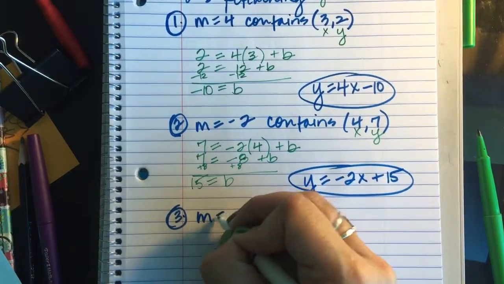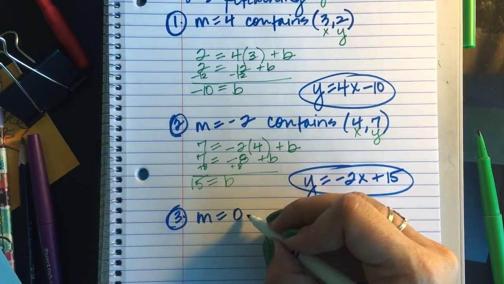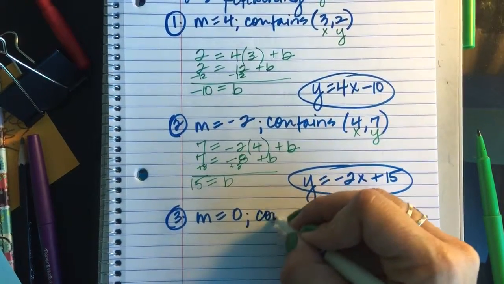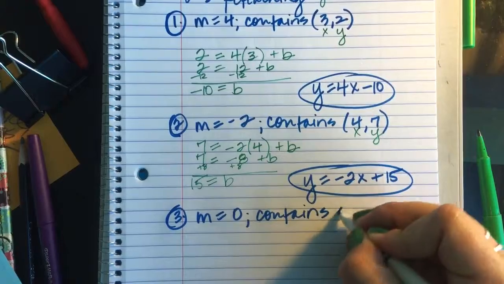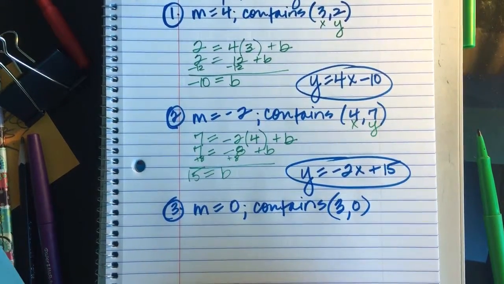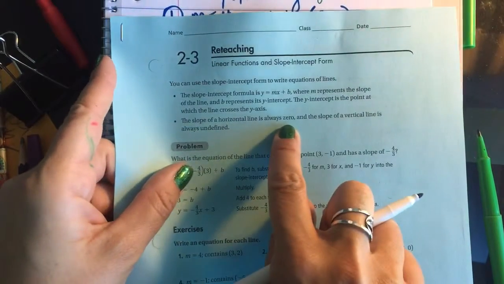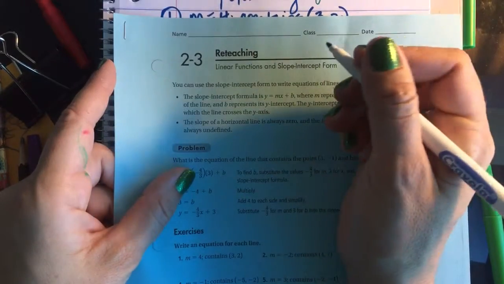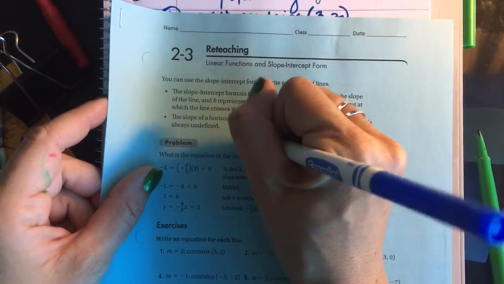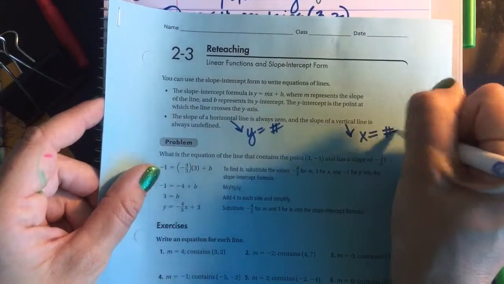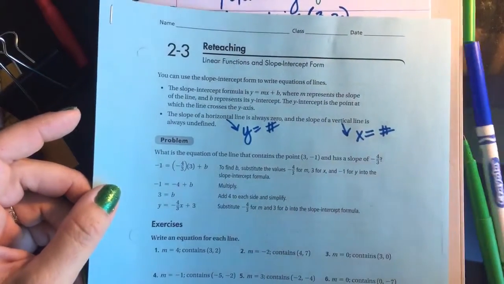Number 3, m equals 0. What kind of a line is this? It tells us that it contains the point 3, 0. Up at the top, it says the slope of a horizontal line is always 0. Interestingly enough, a horizontal line is always going to be a y equals some number, whereas a vertical line is always an x equals some number. So I'm curious about how this is going to play out, but we'll do the math.